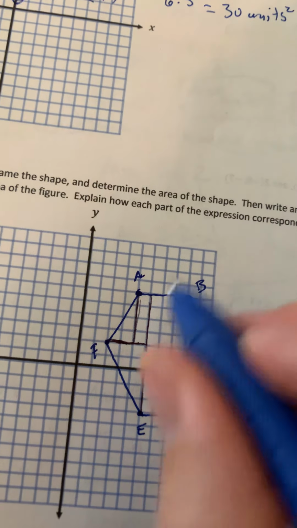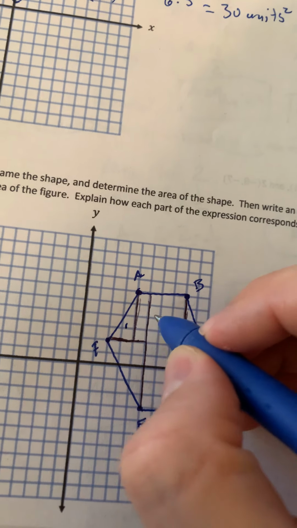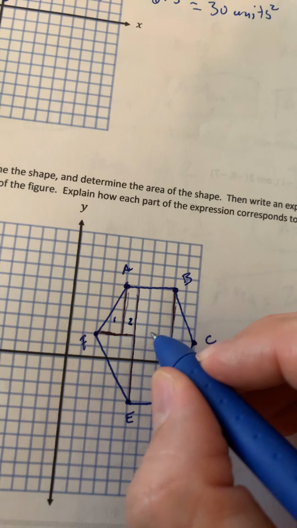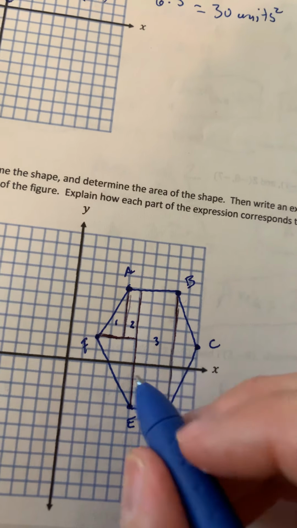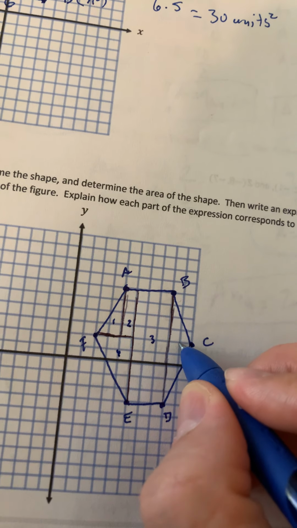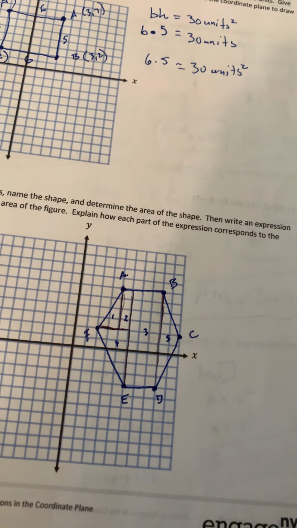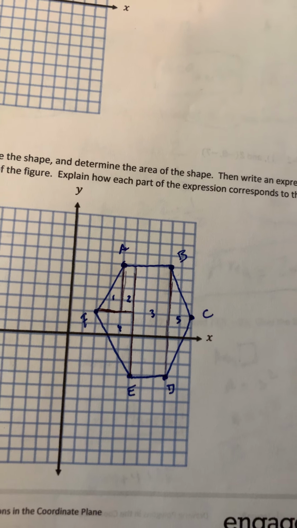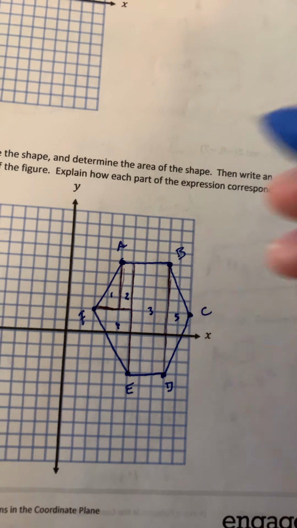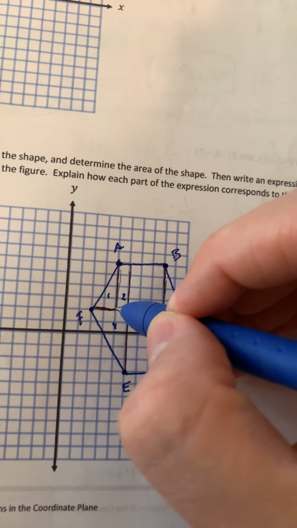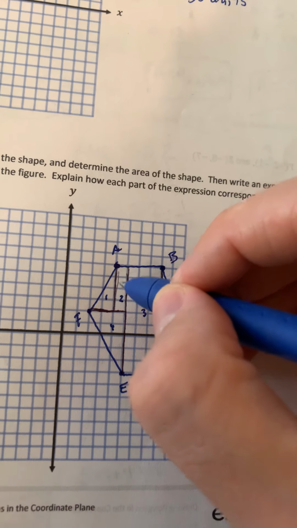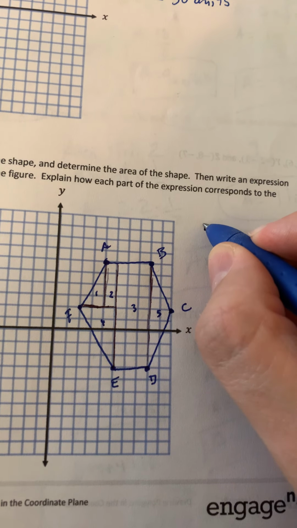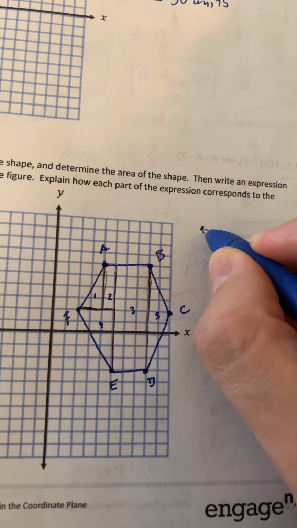So I'm going to say this is triangle 1. I'm going to say this is shape 2. This is shape 3, shape 4, and finally shape 5. All right. So let's go ahead and try to find the area of each one. So I'm going to focus on shape 1, which is this one right here. So let's see the base, 1, 2, 3, 4. So the base is 4. So I'm going to keep in mind shape 1.